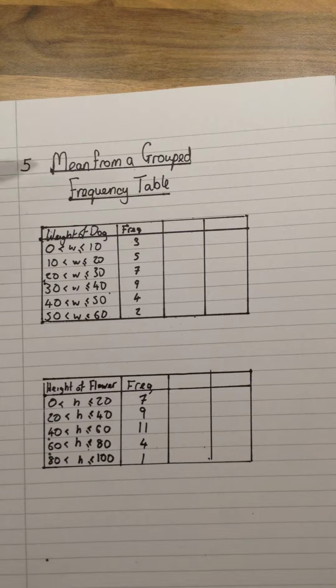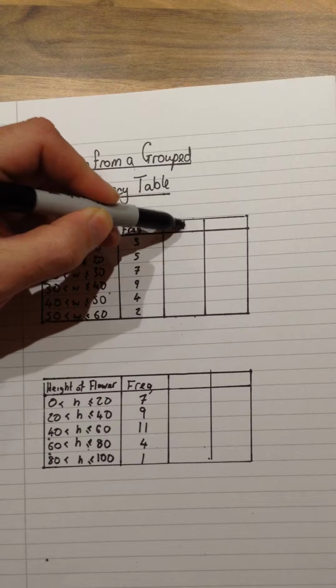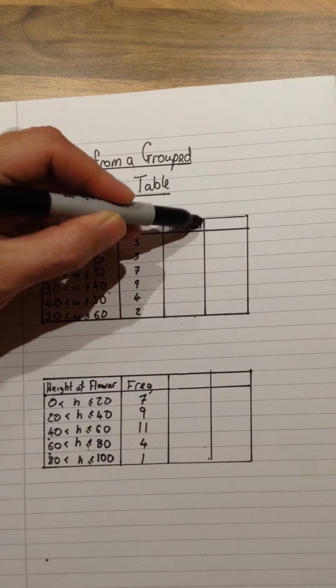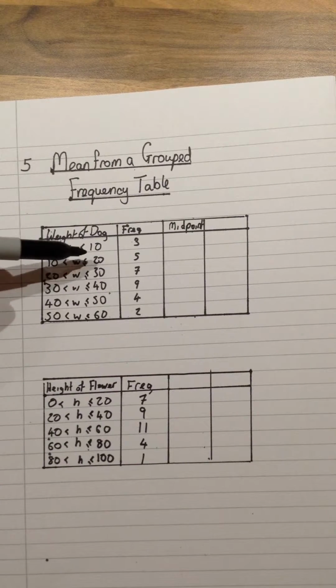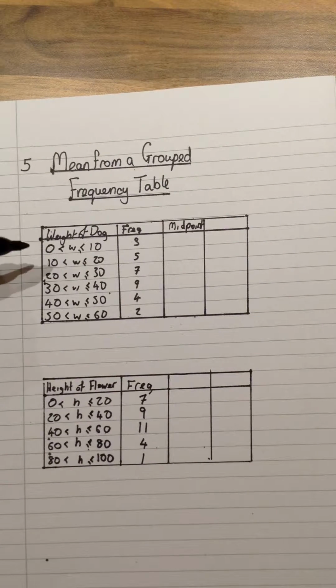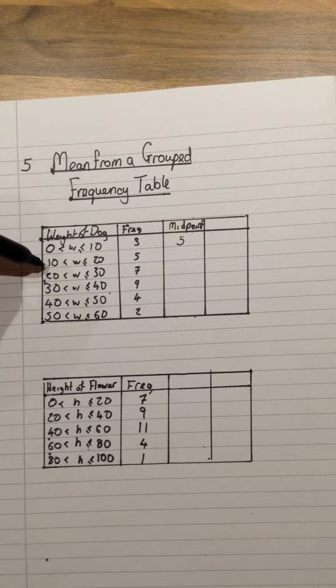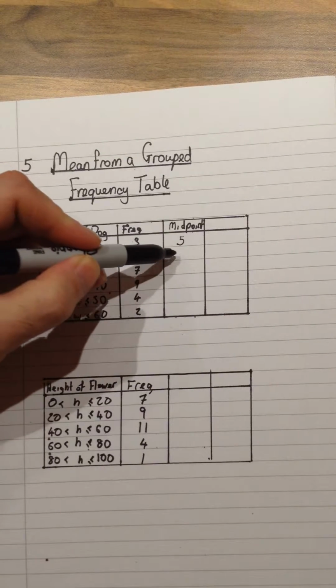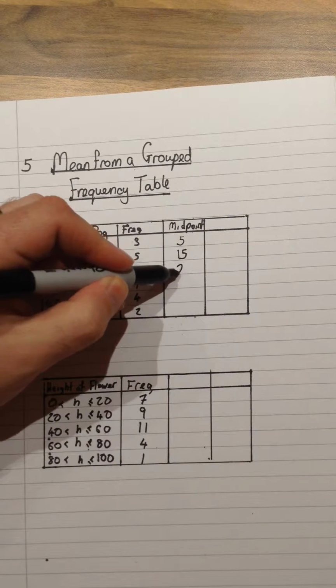So the first thing I'd like you to do on your completed table is put the title of that column as midpoint. Hopefully you can write it a little bit neater than I can. This is whatever number is halfway between the start and the end of the group. So in this case, halfway between 0 and 10 would be 5. Halfway between 10 and 20 is 15. Between 20 and 30 is 25.